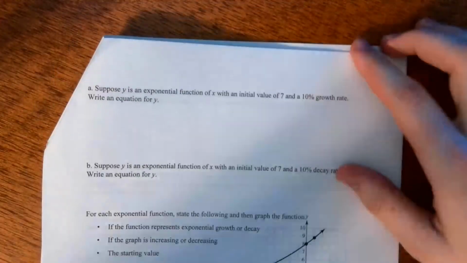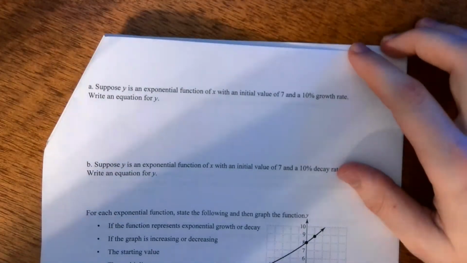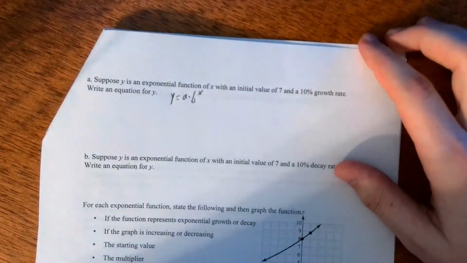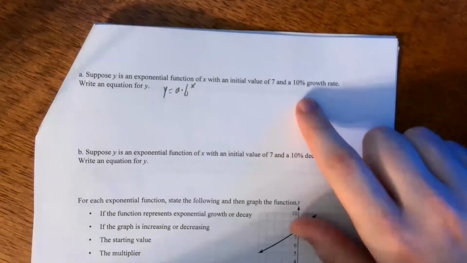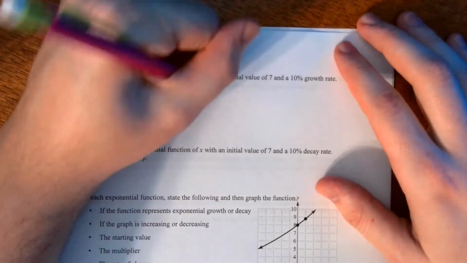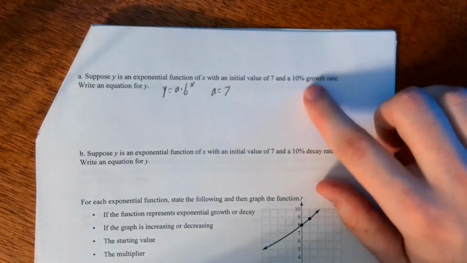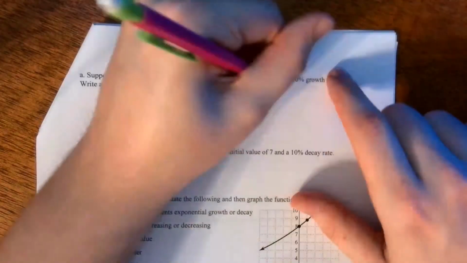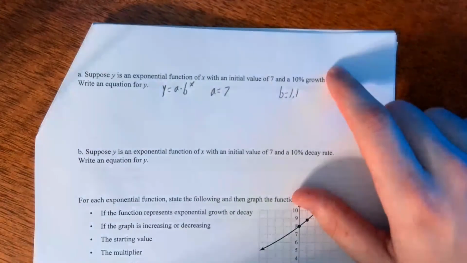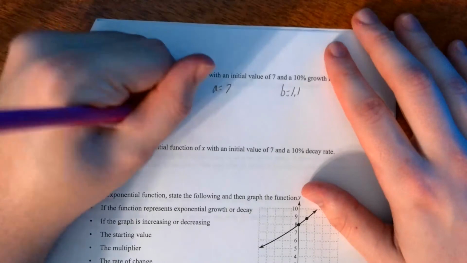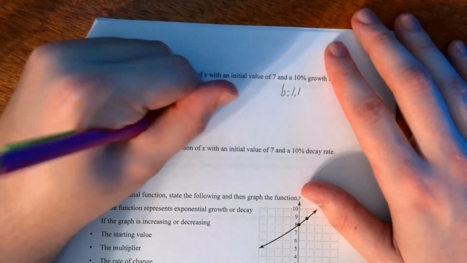Okay. So suppose y is an exponential function, so it's going to take the form of y equals a times b to the x, with an initial value of 7 and a growth rate of 10%. So my initial value, remember that is a, so a equals 7. And if we have a growth of 10%, if we change that into a multiplier that we can use in here, that should be 1.1, right, because we just add 1 to it. So that's our multiplier. We can just plug those two values in, and we get y equals 7 times 1.1 to the x power.